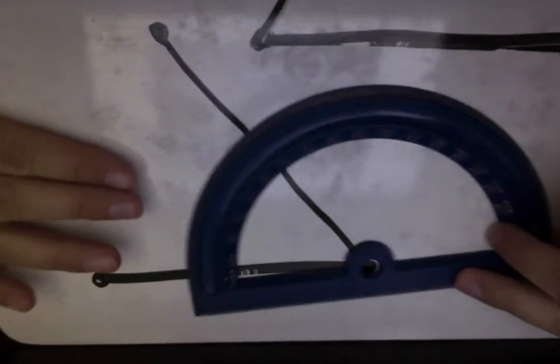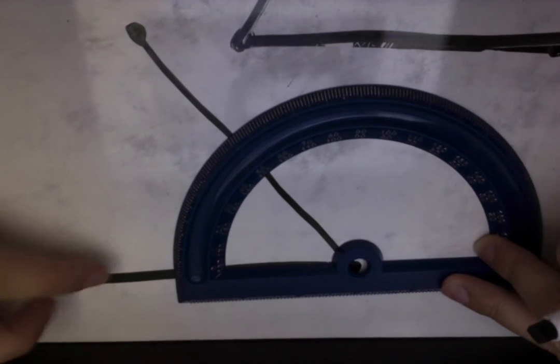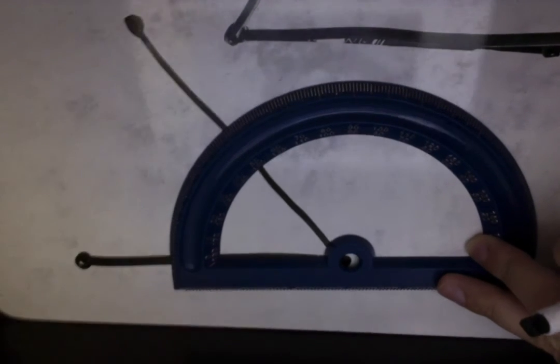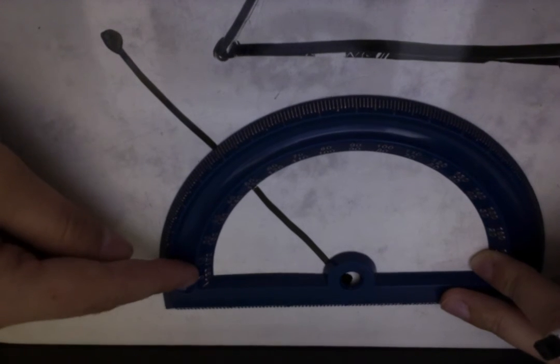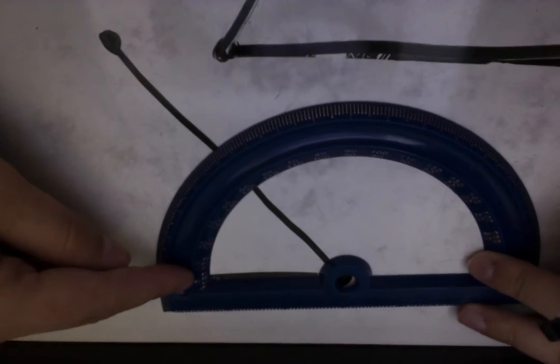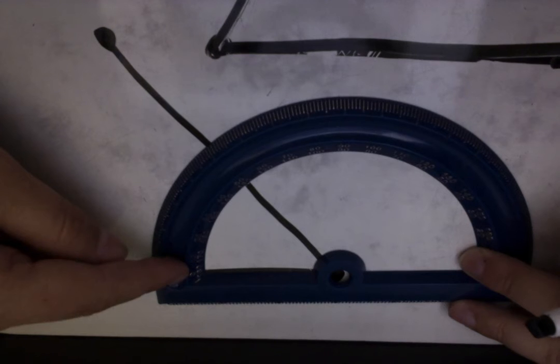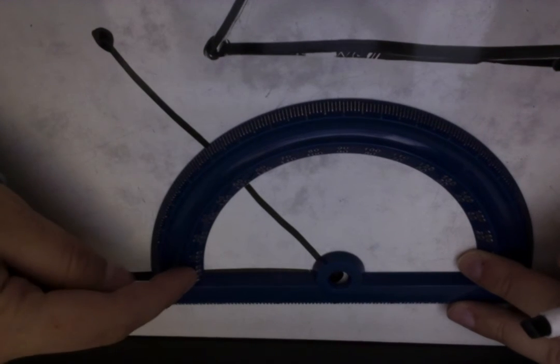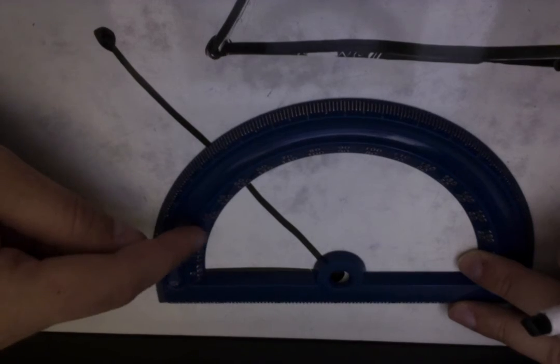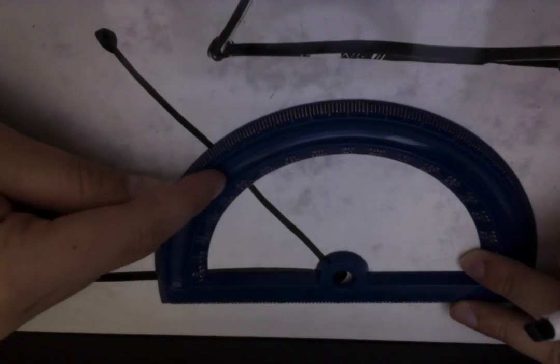If I had this angle down here facing the other way, let's see if my computer can do this. And I put the protractor on this angle, lining it up over here, I'm going to use the 0 on this end, and the 0 on this end is actually on the outer scale. So 0, 10, 20, 30, 40, 50, or 180, 170, 160, 150, 140, 130.